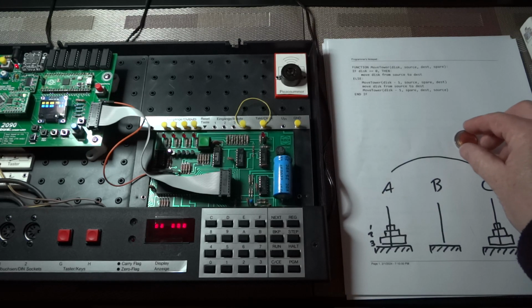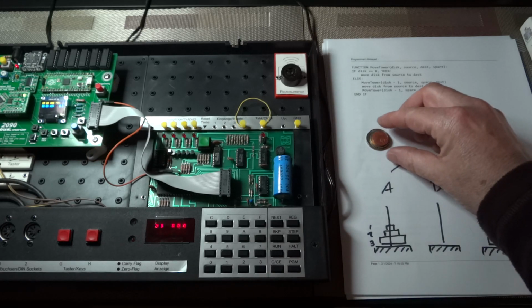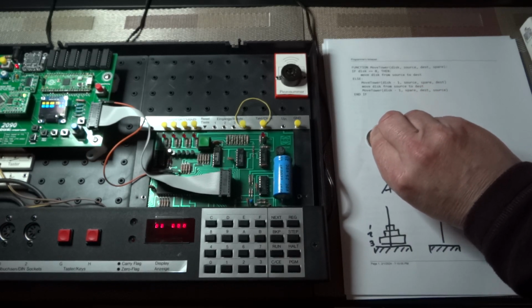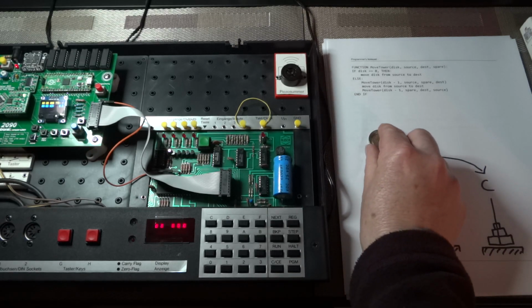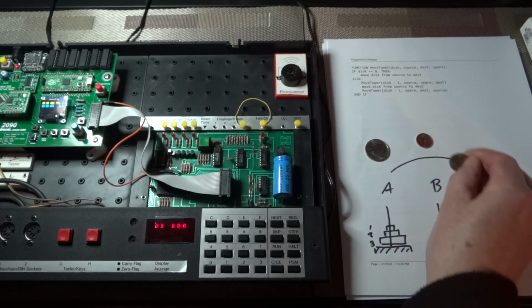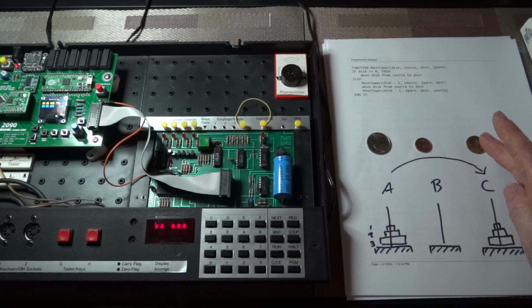But of course there's a catch, and that means you can only move 1 coin at a time, right? And the second rule is that you cannot put a larger disk on a smaller one, right? So that's an illegal move. So I have to move the disk number 2 or second coin to here, right?